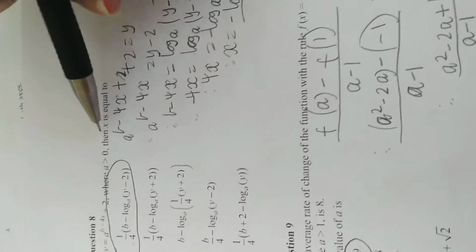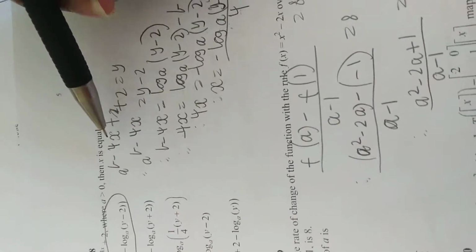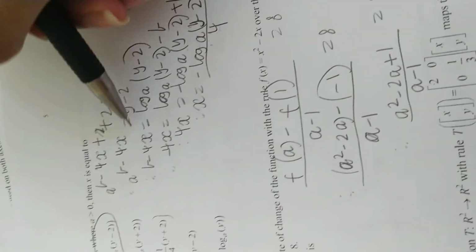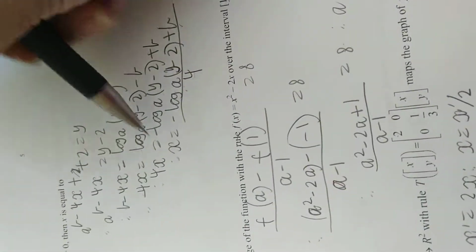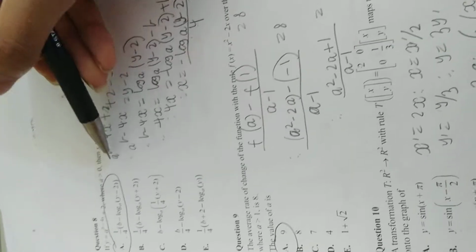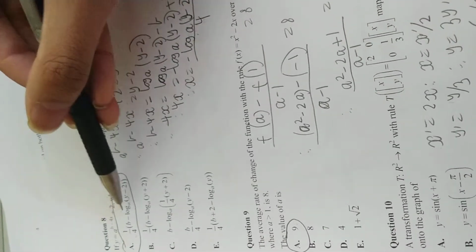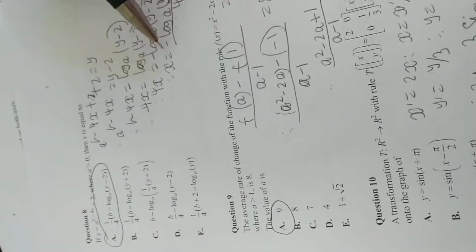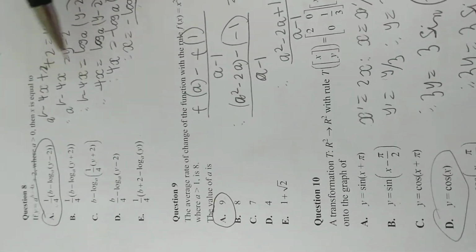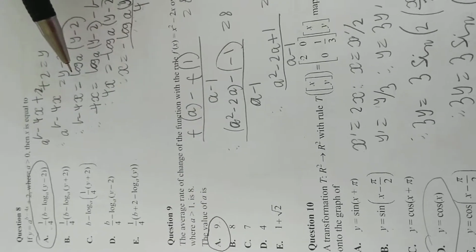Question 8. If y equals a to the power of b minus 4x, plus 2, where a is greater than 0, then x is equal to. So take 2 to the other side, y minus 2, b minus 4x is log a of y minus 2. Take b to the other side, make that a positive, so that becomes a negative, that becomes a positive, all over 4, so this becomes minus log a of y minus 2, over 4, plus b over 4. So it's option A. And you can also verify it on the CAS.